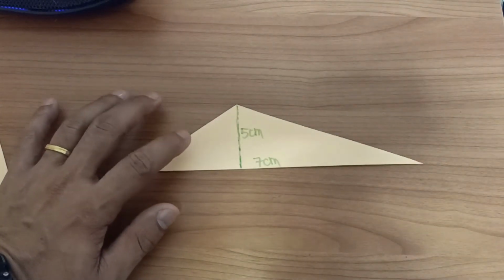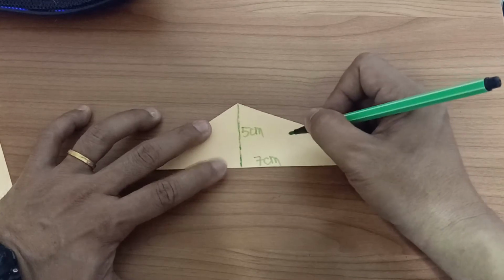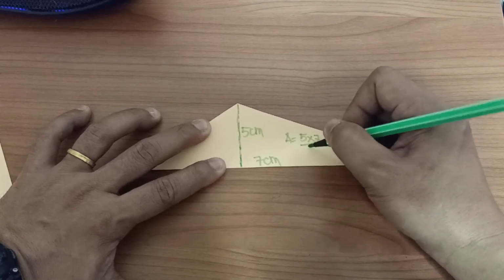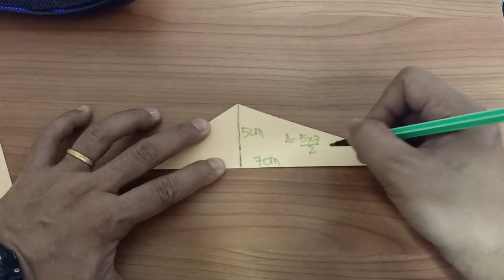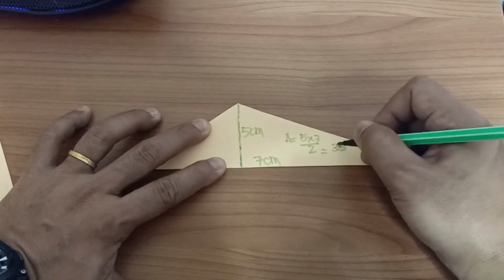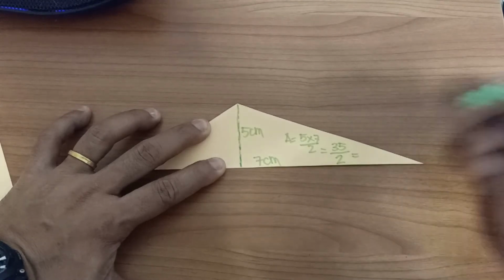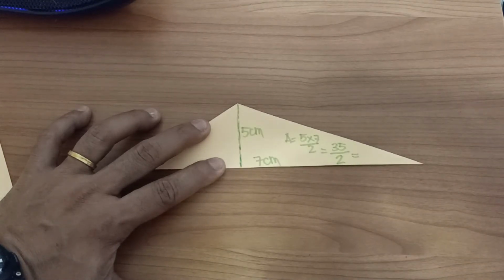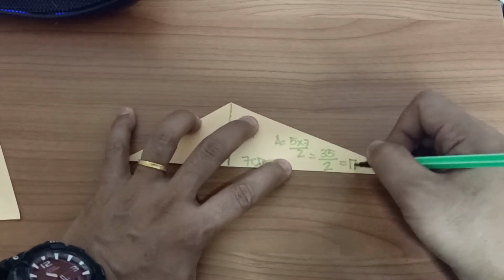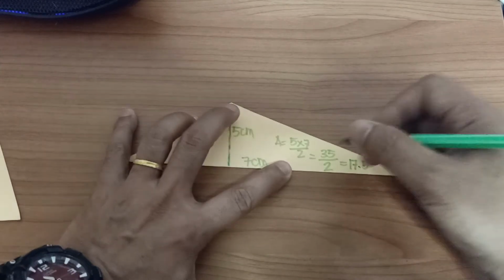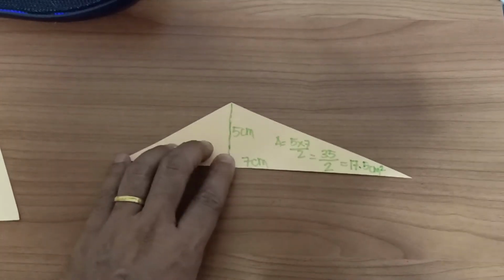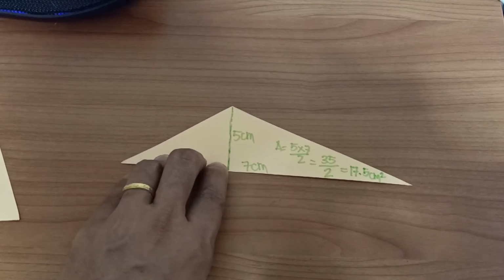So the area is equal to 5 times 7 divided by 2. 5 times 7 is 35, so it's 35 divided by 2. The answer is 17.5 cm square.